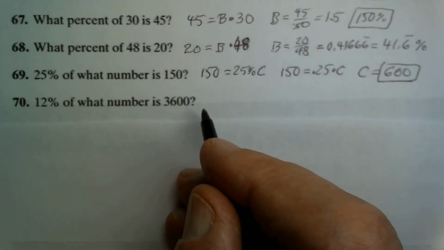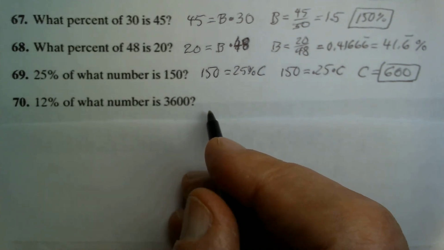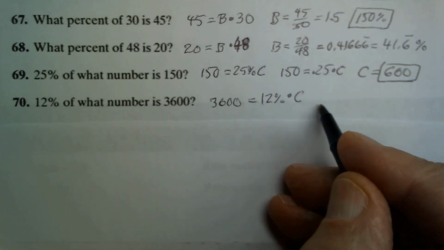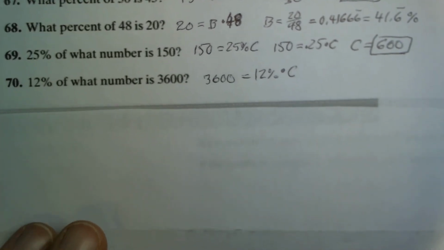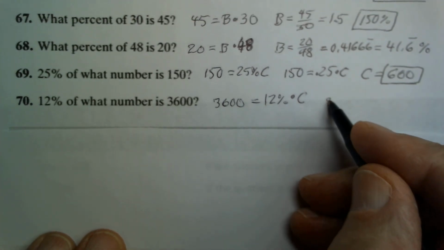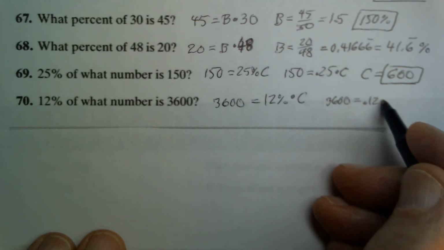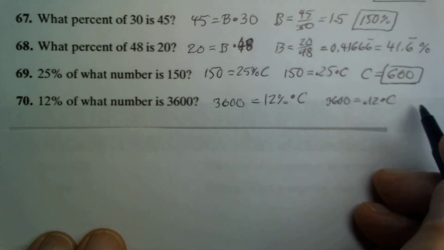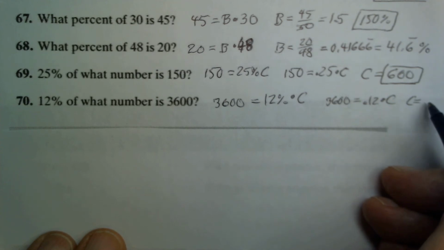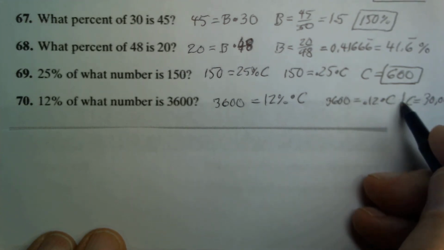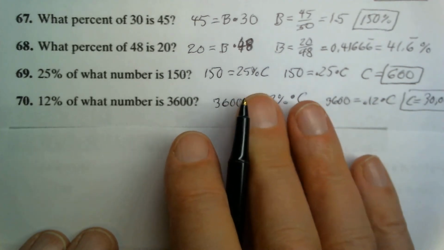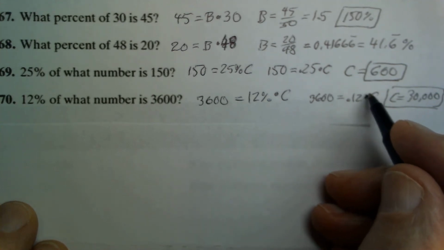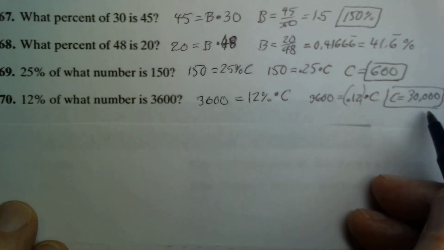Similarly, number 70, 12% of what number is 3600, so we are looking for C. 3600 is equal to 12% of some number C, and since 12% is equal to 0.12, so we have 3600 equals 0.12 C, and we divide both sides by 0.12, so then C is equal to 30,000.